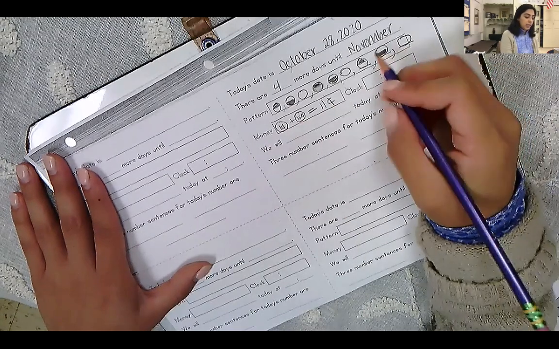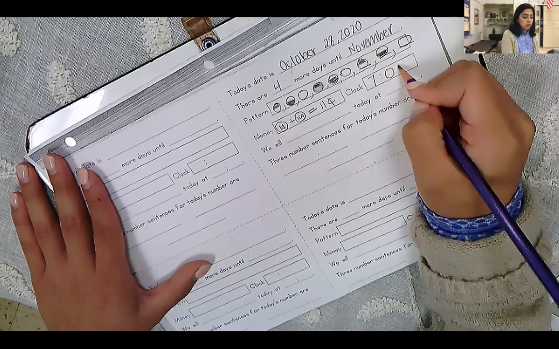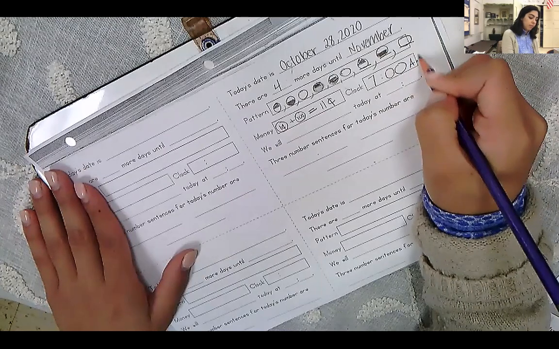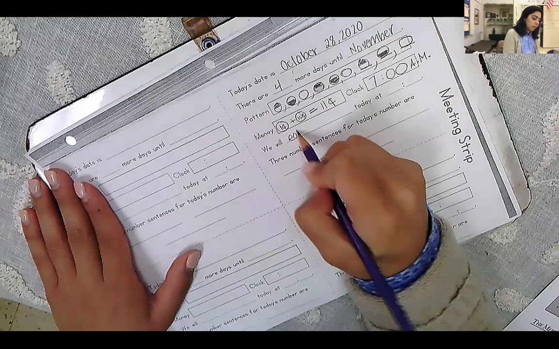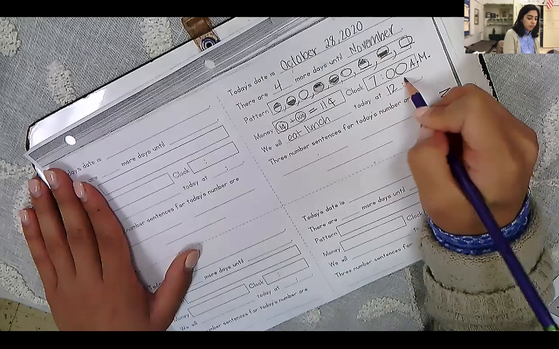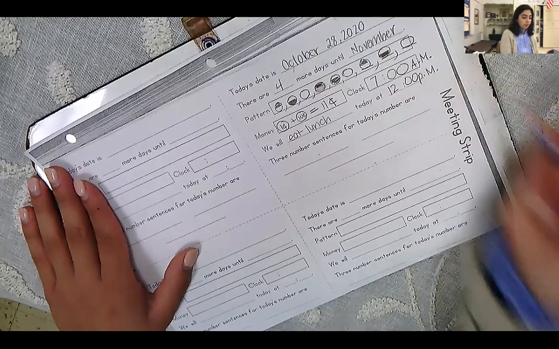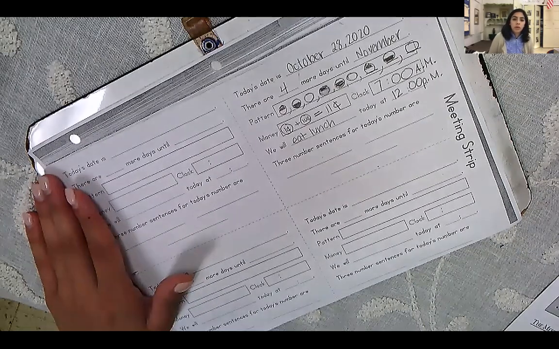The time is around 7 o'clock in the morning, a.m., ante meridiem. And we will eat lunch today at noon. Okay, put pause if you need more time to write this down.